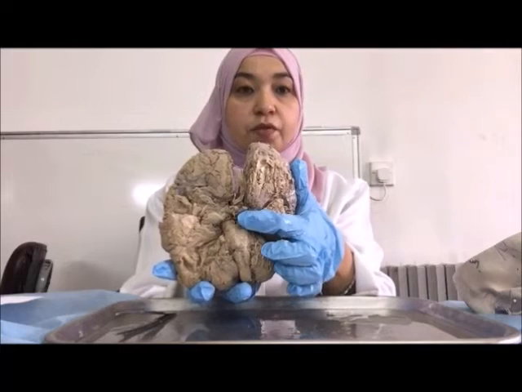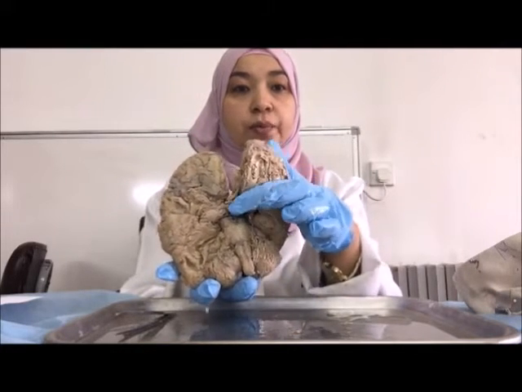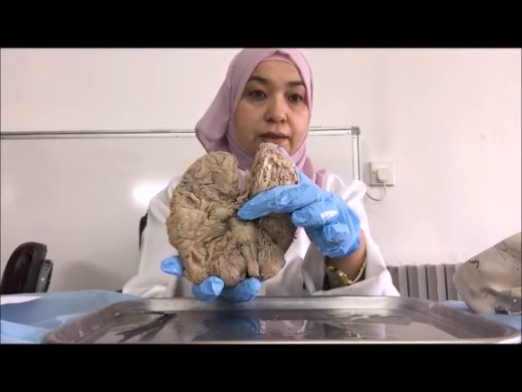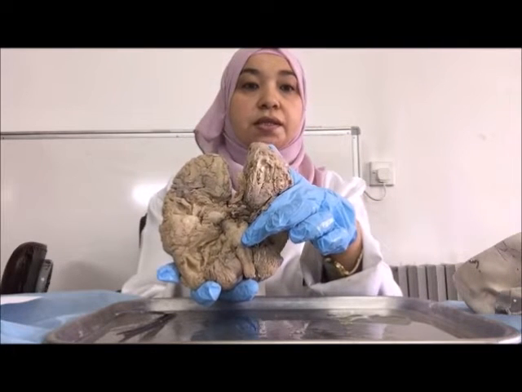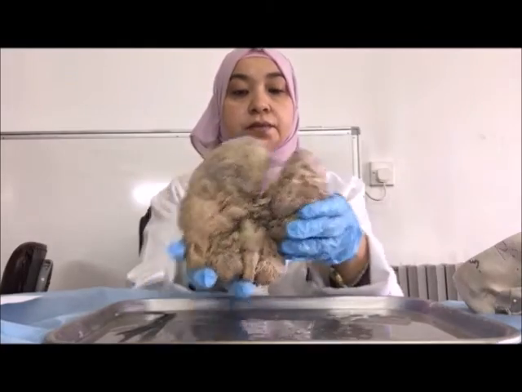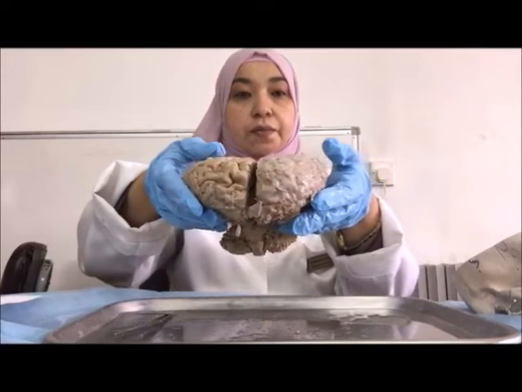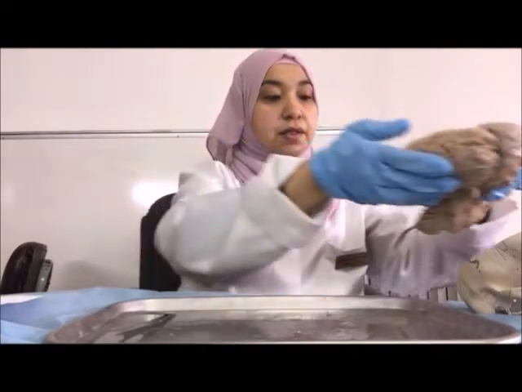The brainstem is divided into three parts. The first, or the proximal part, is the midbrain, which sinks inside the material of the brain itself. This is the pons, and this is the medulla oblongata. So the orientation of the brain, or the position of the brain inside the skull, is like this.